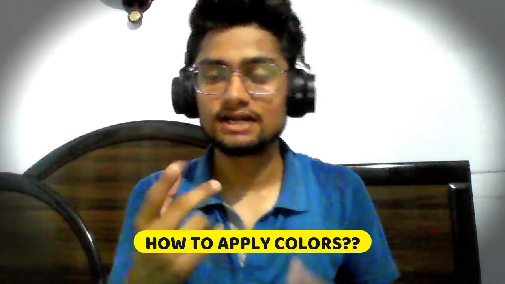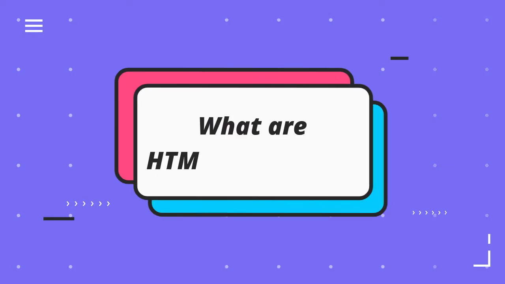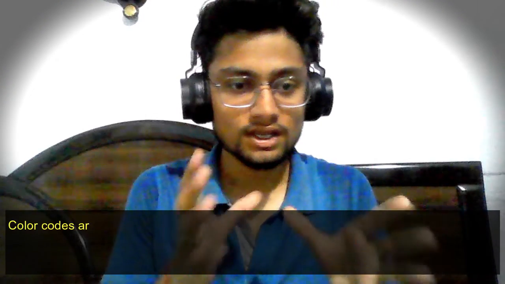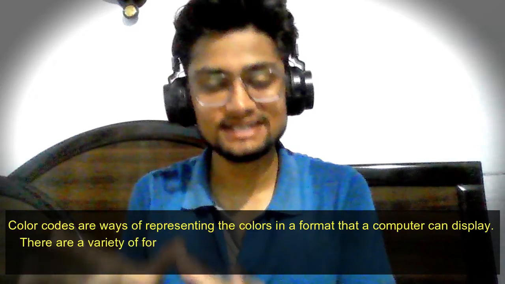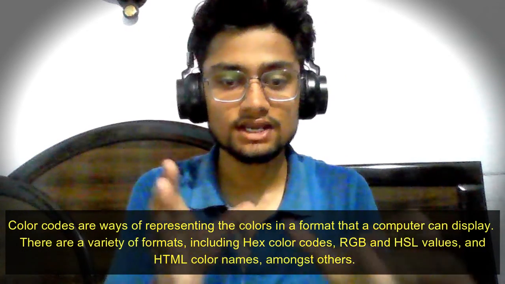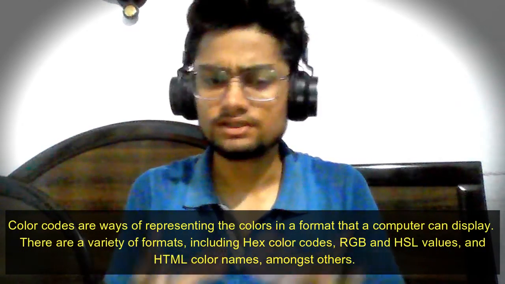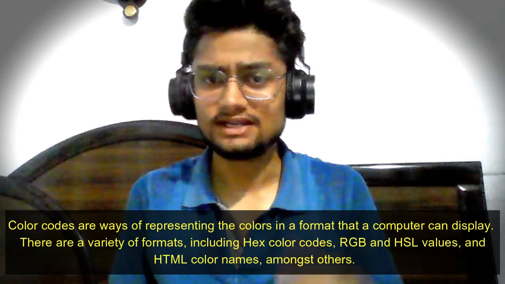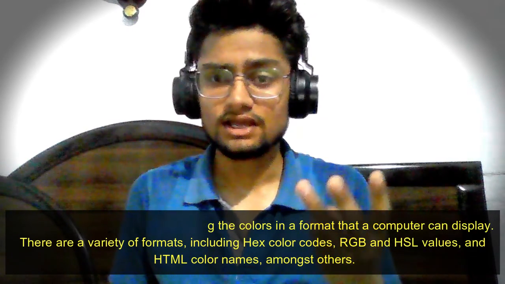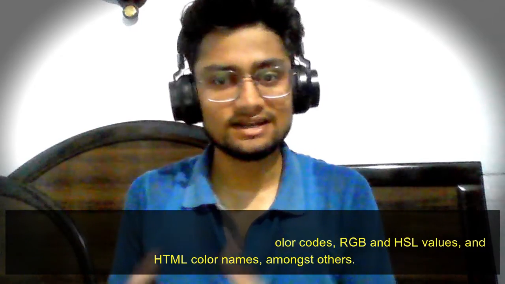Now the question arises, how can we apply colors in a web page? Before using color codes in HTML, let us understand what HTML color codes are. Color codes are a way of representing colors in a format that a computer can display. There are different varieties of color codes: RGB, HSL, hexadecimal color code and color name.